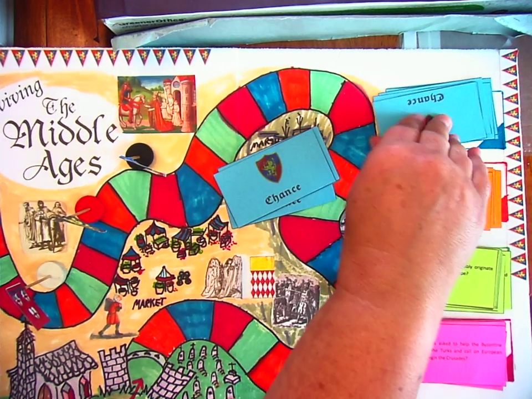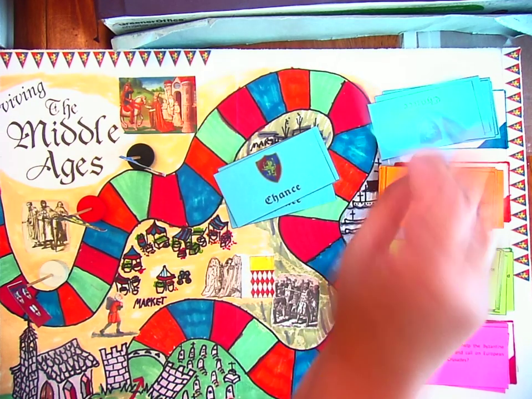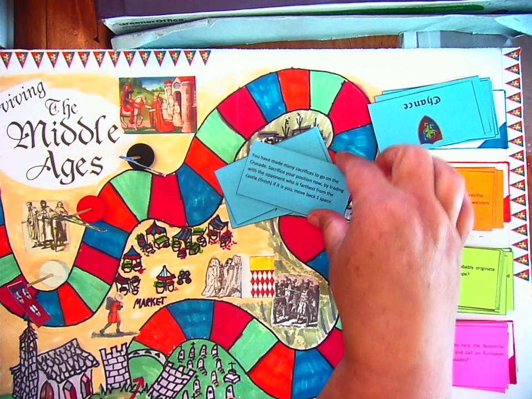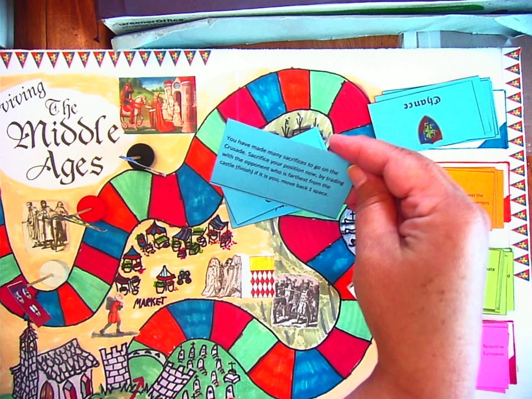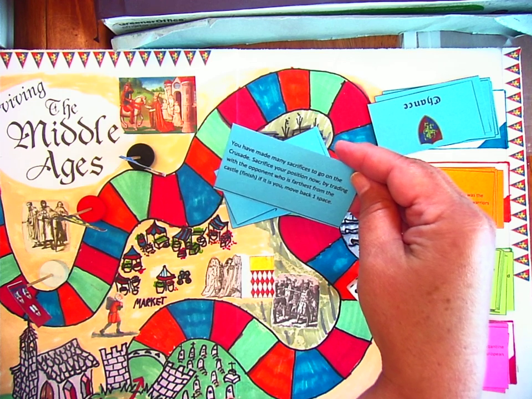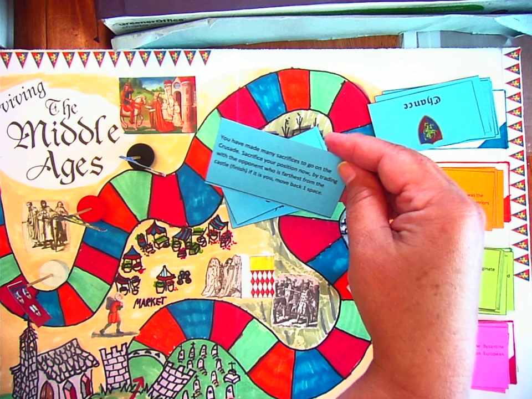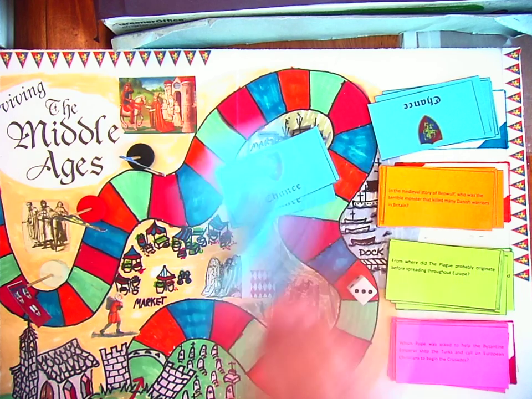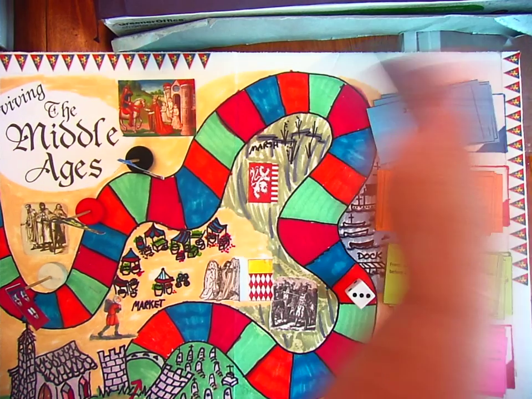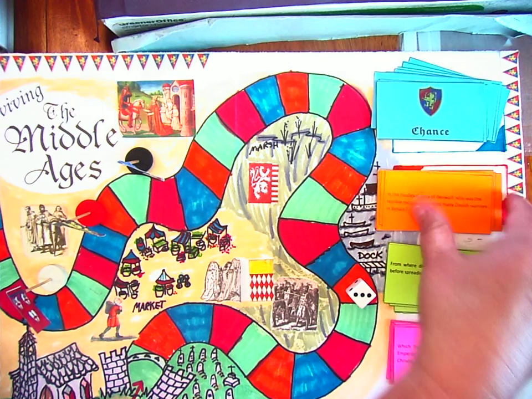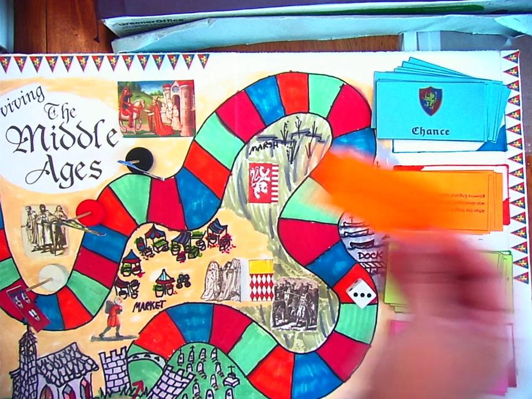And not all of them are punishments. Some of them are good things. You've made sacrifices to go on the crusade. Sacrifice your position now by trading with an opponent who is farthest from the castle or finish. So that's moving back.